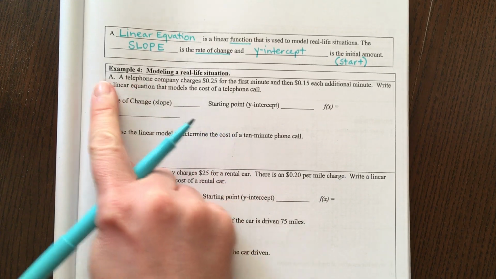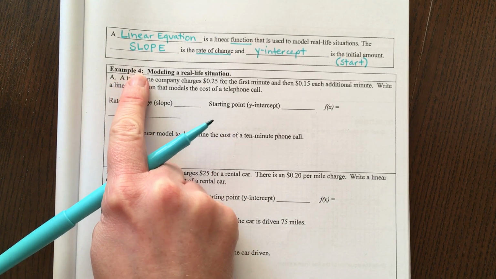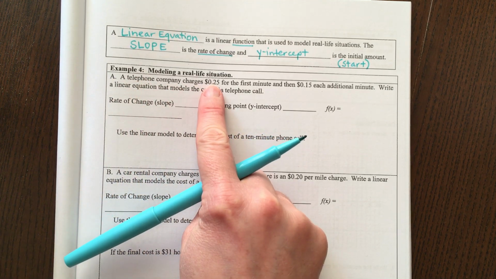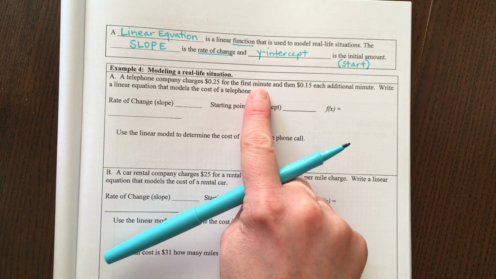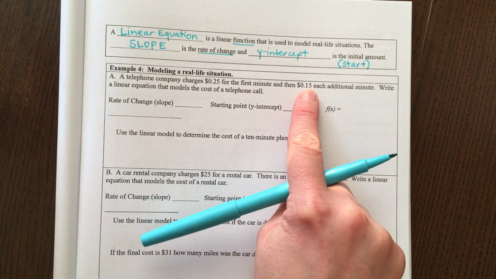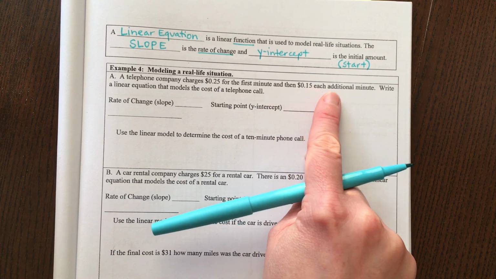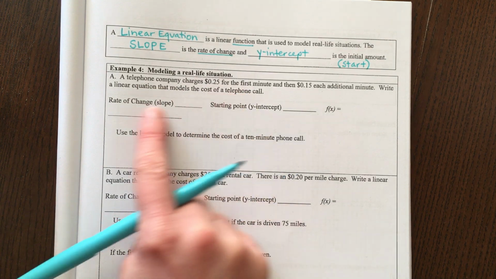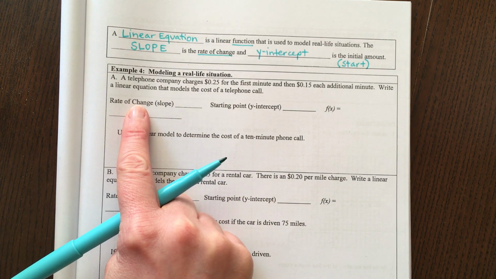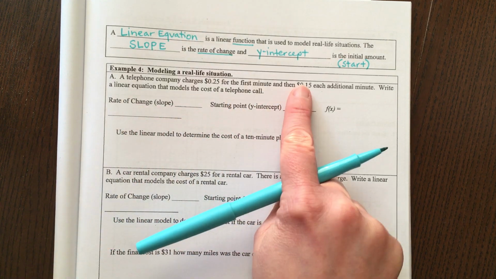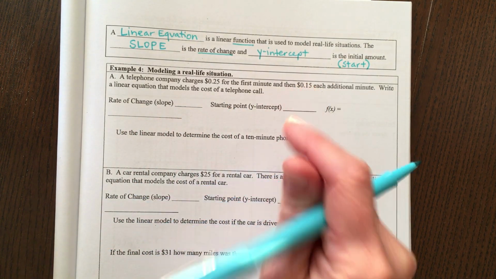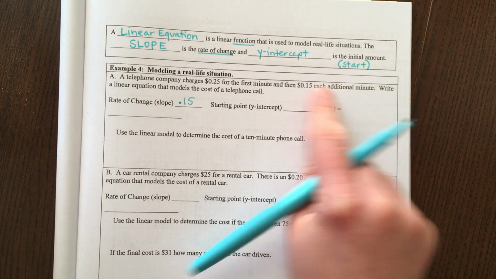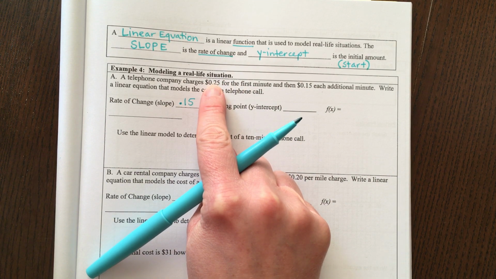Now, for this example A, for number 4, so part A of number 4, and then I'm going to do B, we have a telephone company that charges 25 cents for the first minute and then 15 cents for each additional minute. Write a linear equation that models the cost of the telephone call. So my rate of change is going to be when you see the word each or the word per. And we do see the word each additional minute.